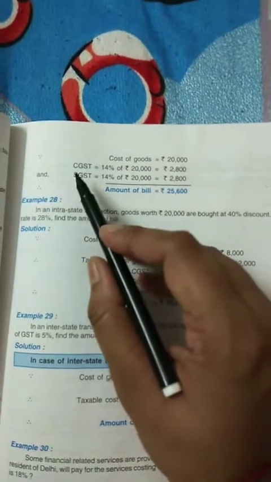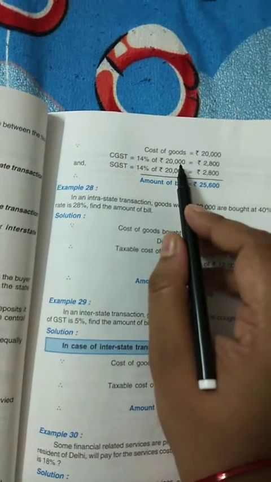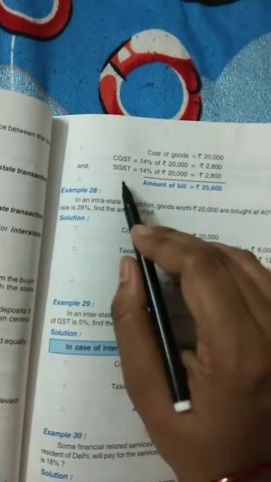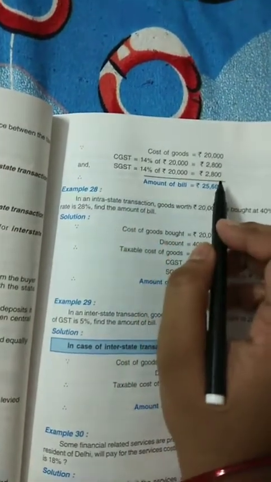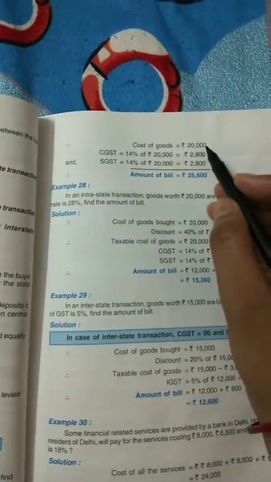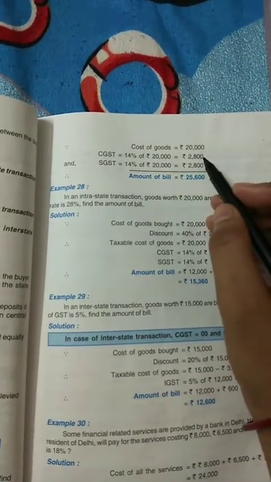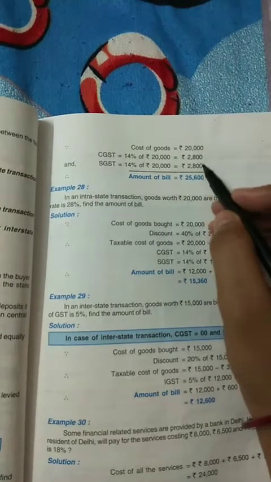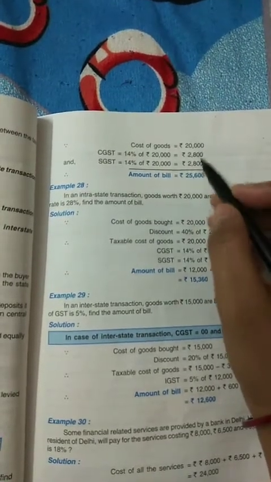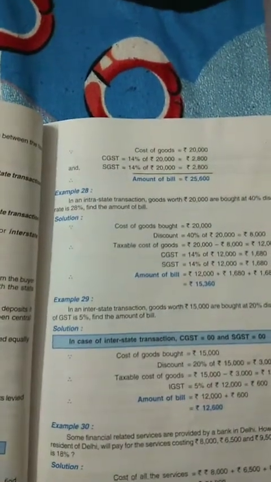So we will calculate for CGST, central GST. We have to find the 14% of 20,000, which is 2,800, and again 14% of this, which is 2,800. So the total bill will be, we will add the cost of the goods plus the amount of GST, and then we will add this finally. So this will be 25,600. In this way we are going to solve the question.